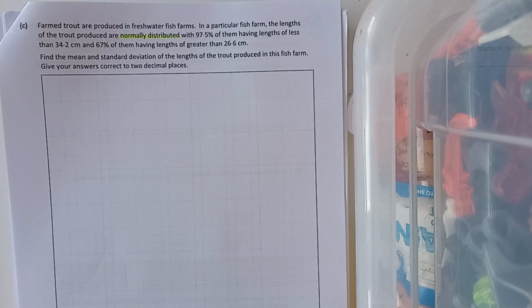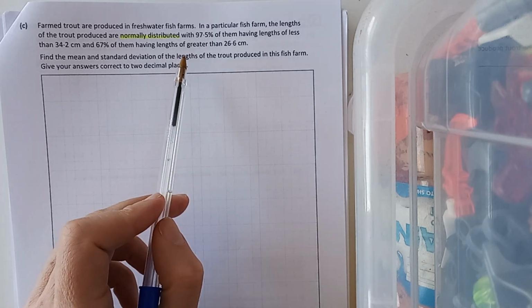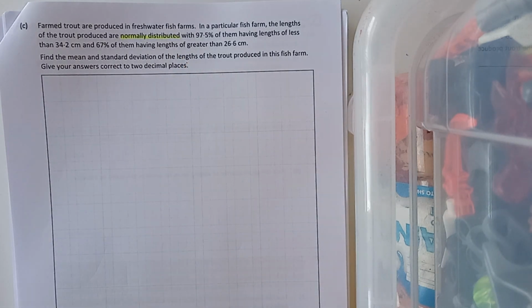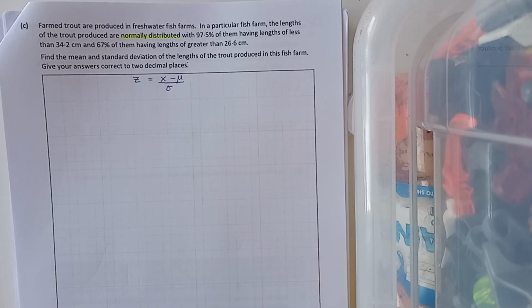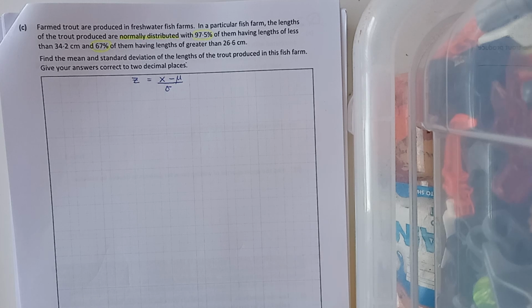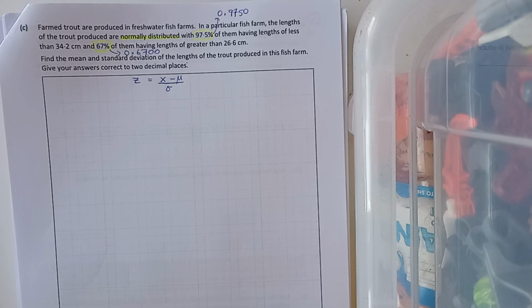Now notice again in this question, they're not talking about means, they're talking about individual lengths. So we're going back to using Z value formulae, but it's the original Z value formula that we used at the beginning in part A. So it's this formula that we're going to be using. The percentages they're talking about here, we might be best representing as decimals. We're going to be looking those values up in the log tables, in the Z tables, shortly. And again, drawing a sketch to visualize this may help.